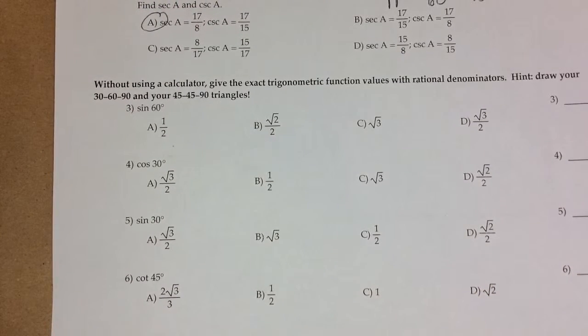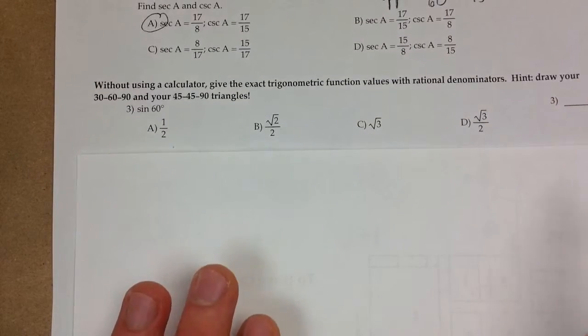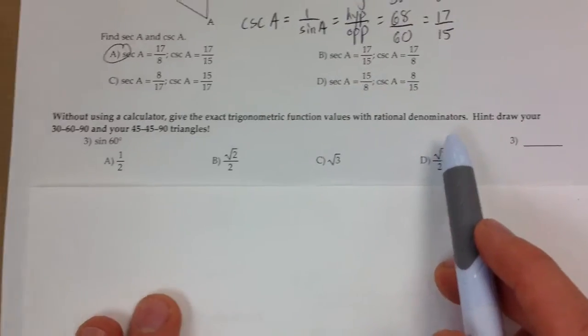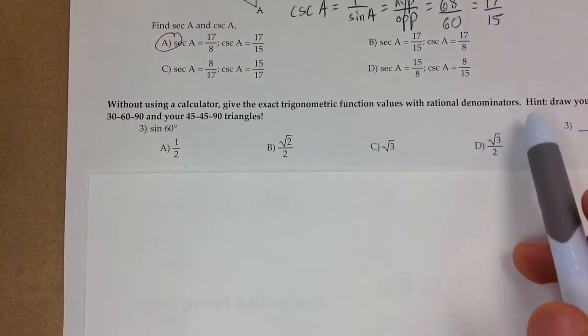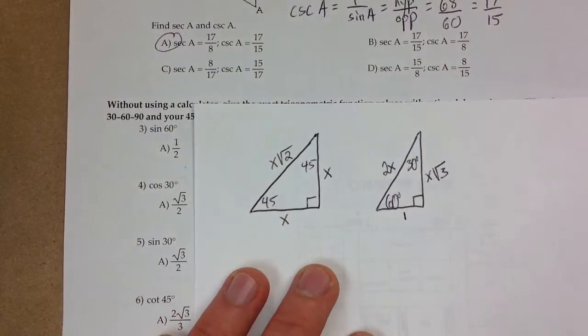Okay, number 3, we want to find the sine of 60 degrees. Sure, we could use the calculator, but we want you to display your understanding without the calculator. So I gave you the hint here. Draw your 30, 60, 90, and 45, 45, 90 triangles. So another thing that we expect you to commit to memory, just makes you more fluent for more advanced problems that you'll encounter later.